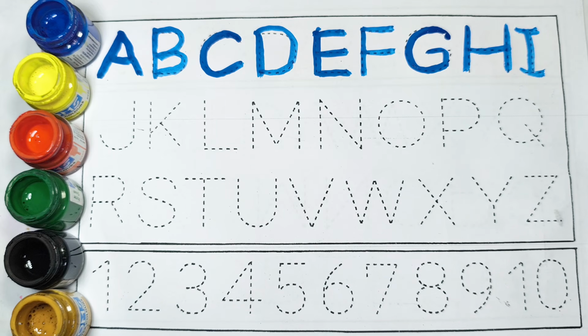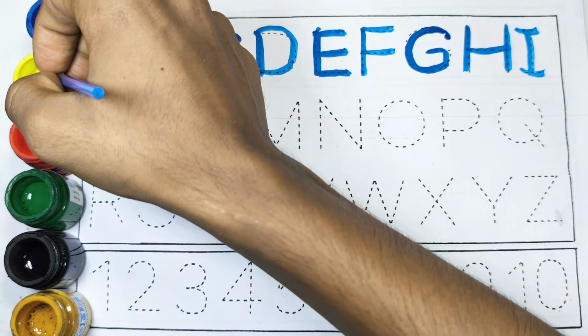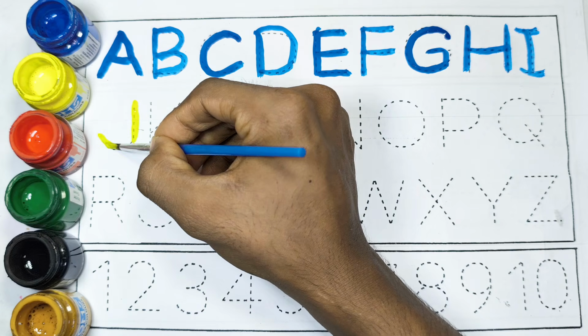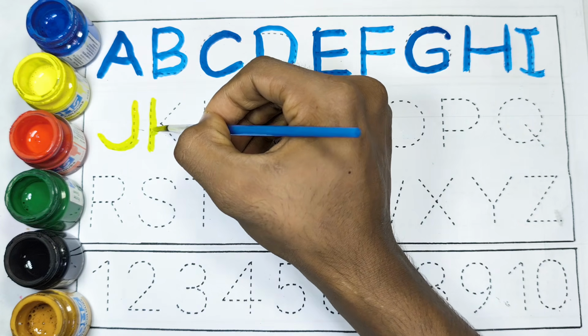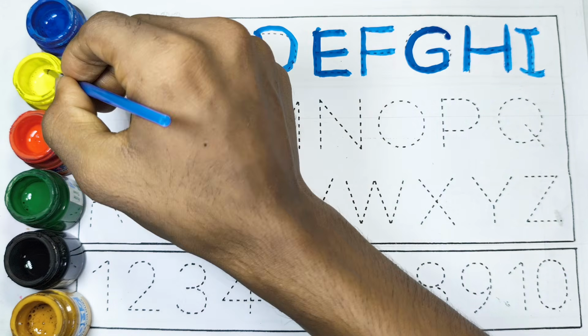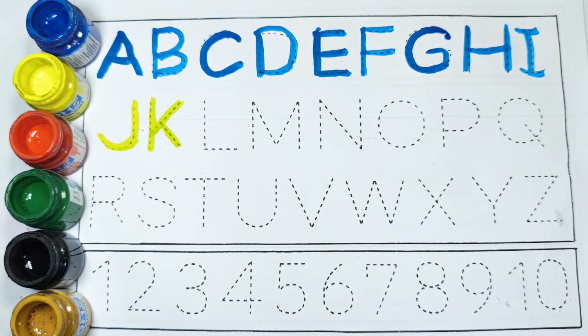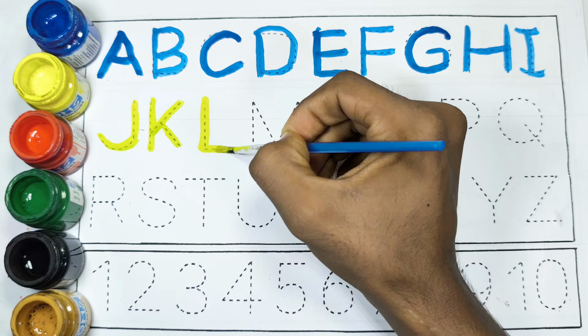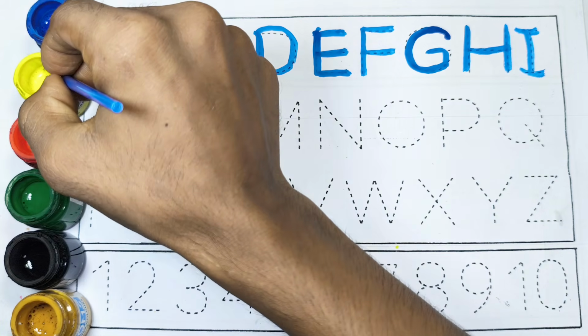Kids, now you draw J. The alphabets of J. J for joker. K for king. L for lion.